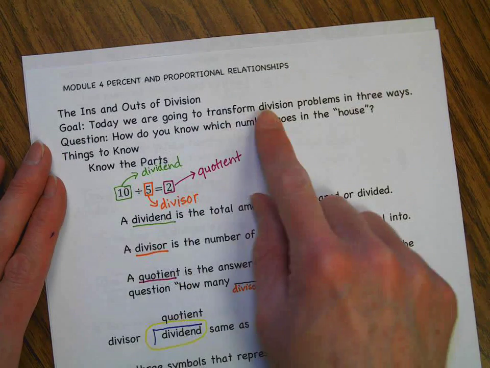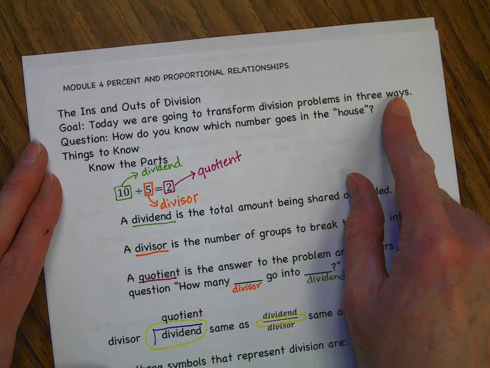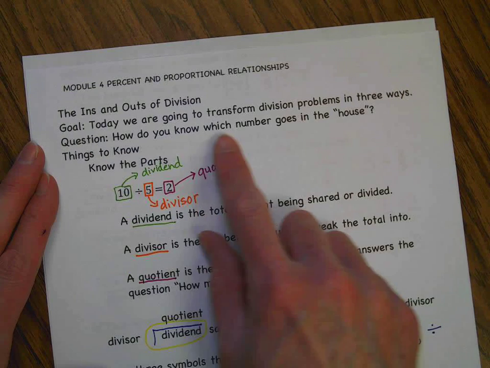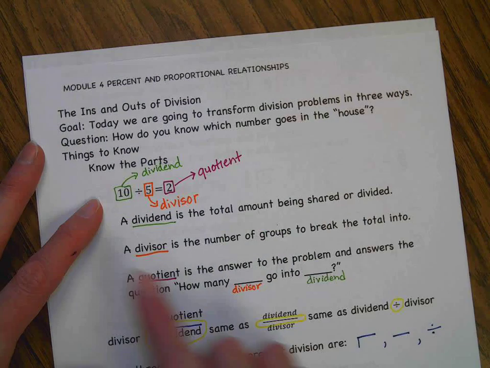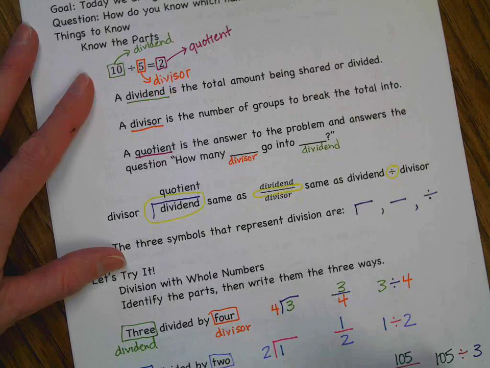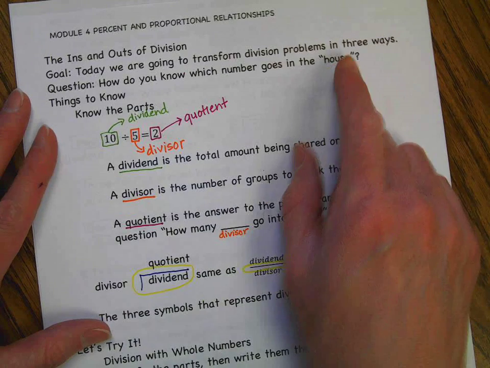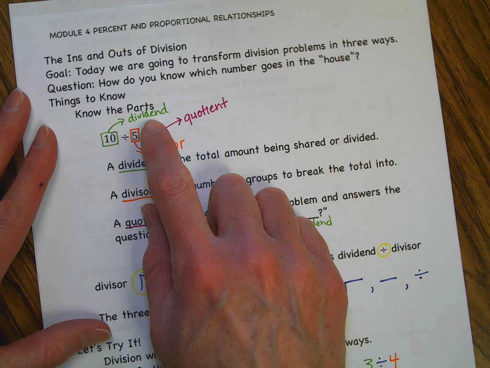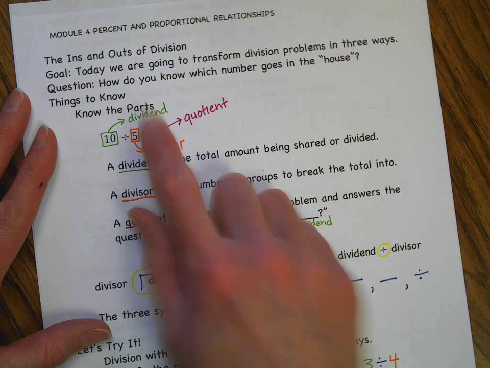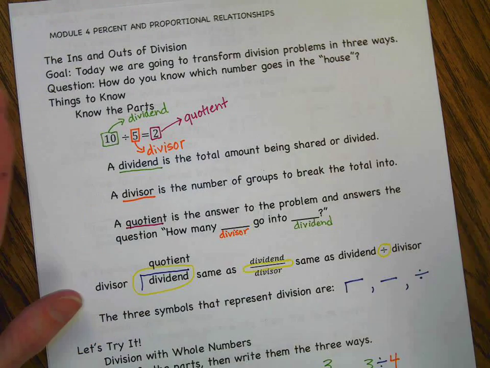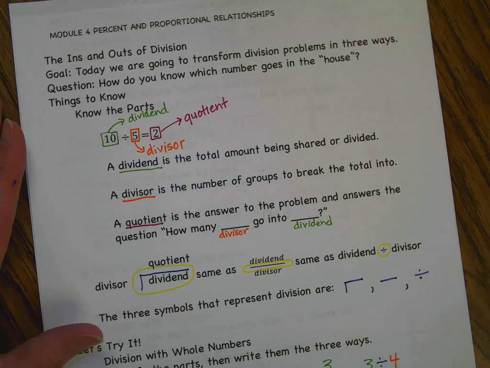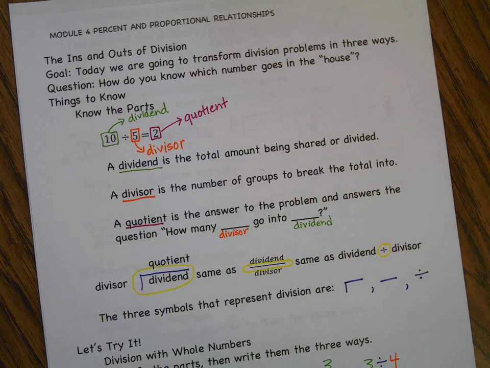Let's go back to our goal of our lesson for today. Today we are going to transform division problems in 3 ways. The question: how do you know which number goes in the house? And we have determined multiple times through many, many examples that the number that goes in the house is always the dividend. So the dividend is what goes in the house, or the dividend is what goes in the vinculum, because remember, the mathematical term for house is actually vinculum.